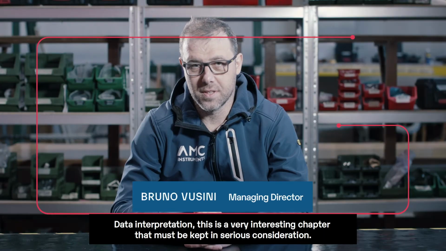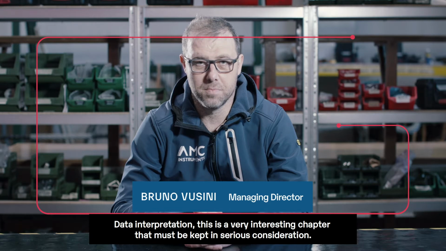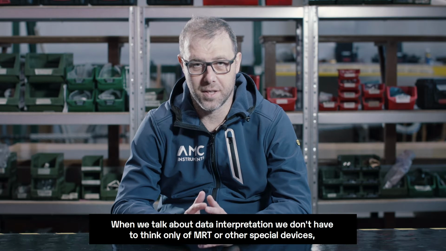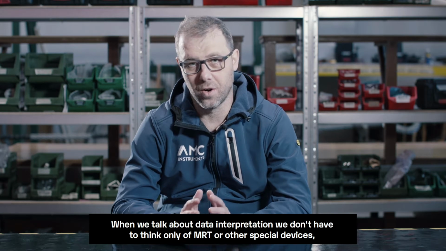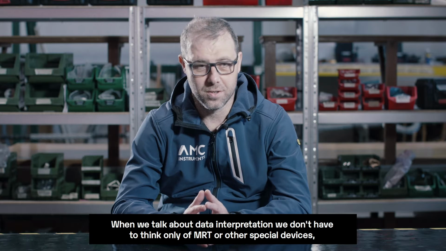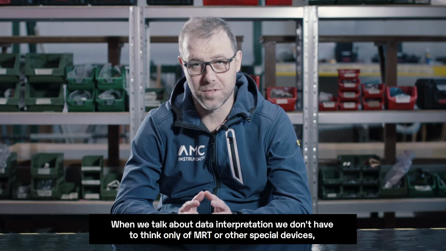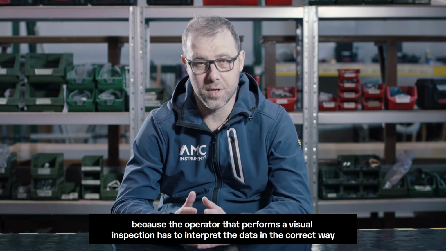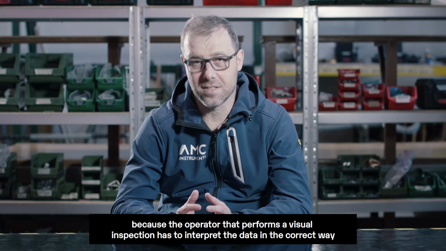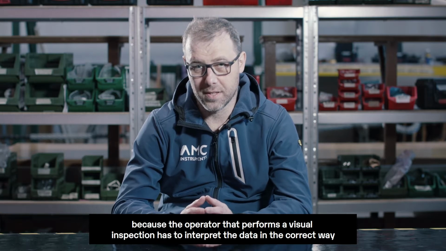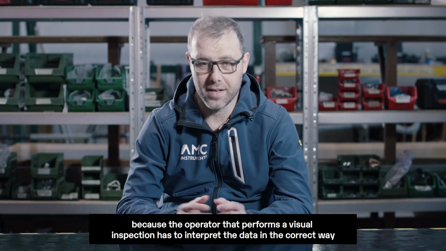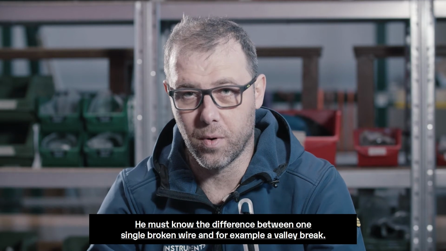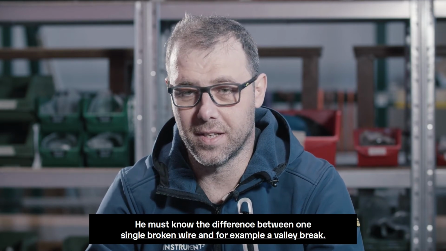Data interpretation. This is a very interesting chapter that must be seriously kept in consideration. When we talk about data interpretation, we don't have to think only of the MRT or any other kind of special devices, because the operator that performs a visual inspection has to correctly interpret the data that he is acquiring. He must know the difference between one single broken wire and, for example, a valley break.